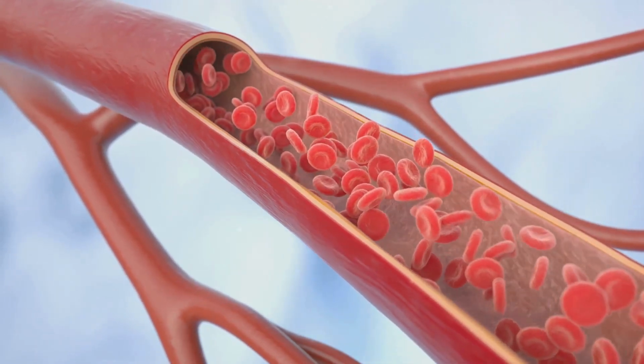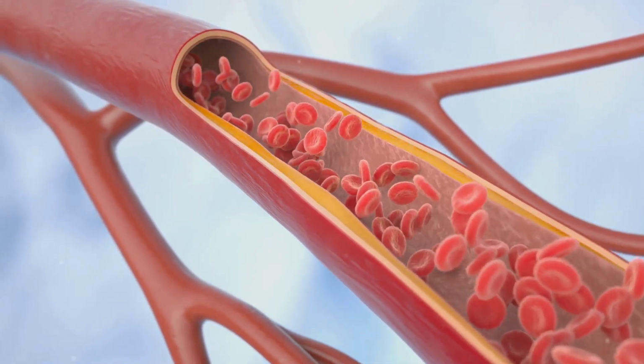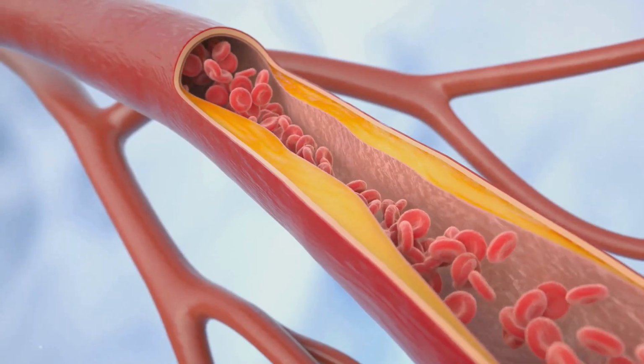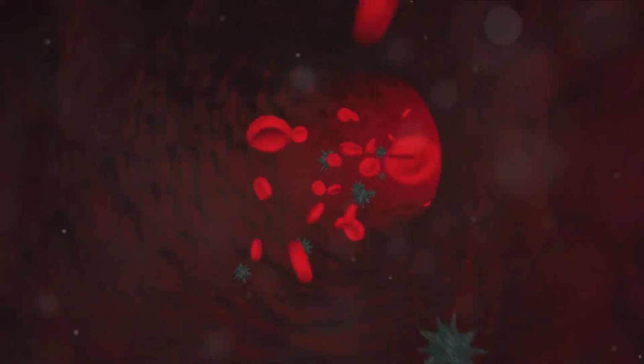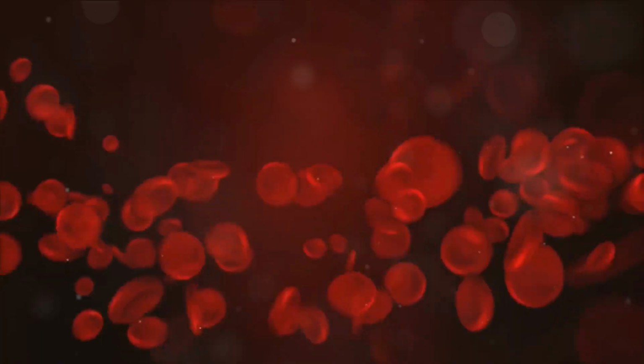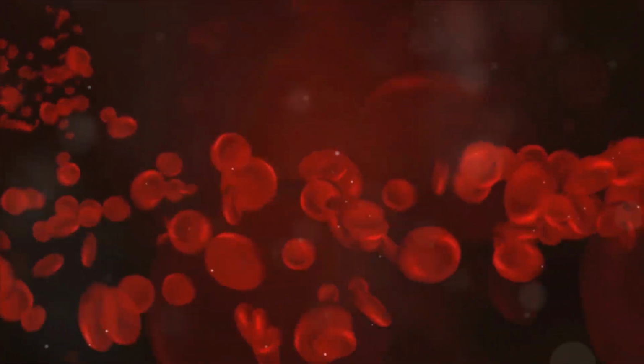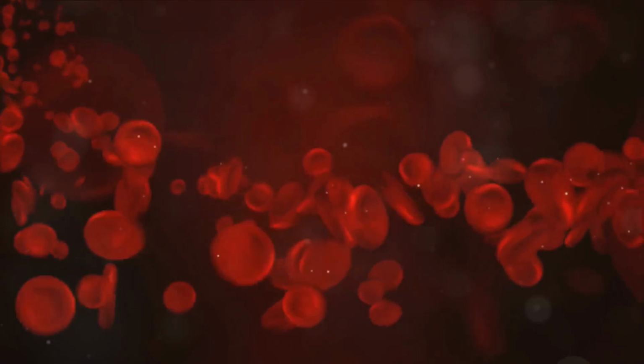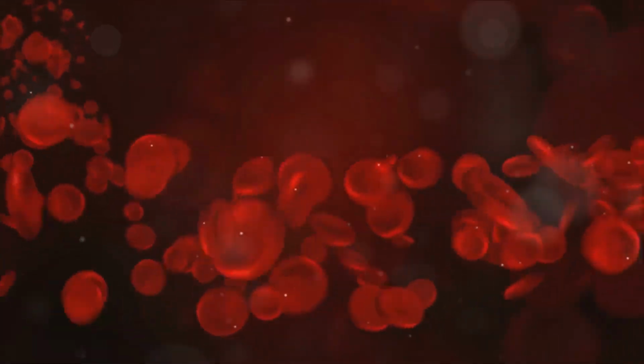The result? Areas downstream from the blockage are left gasping for oxygen, and without this vital life source, tissues begin to suffer. You see, our cells need oxygen to produce energy. It's like fuel for a car or food for our bodies. Without it, cells can't function properly and eventually start to die. This isn't a slow, drawn-out process either. It's swift and ruthless, causing intense pain as tissues starve from oxygen deprivation.